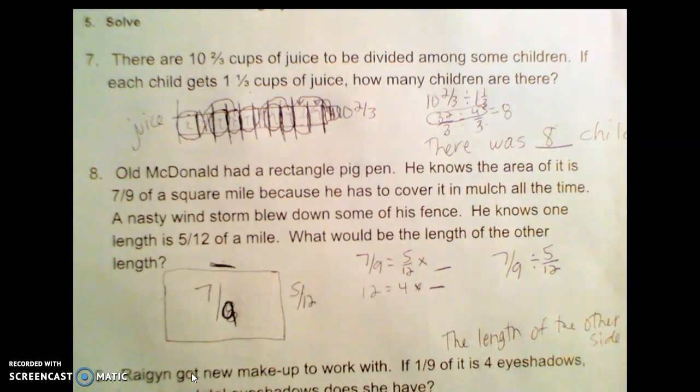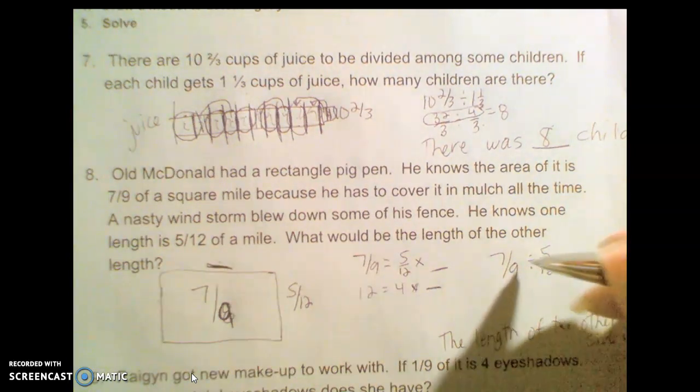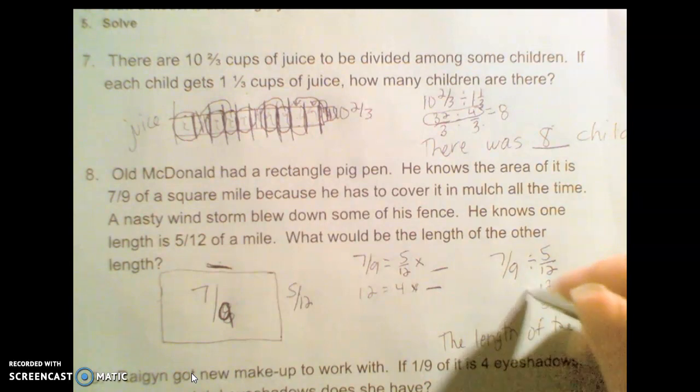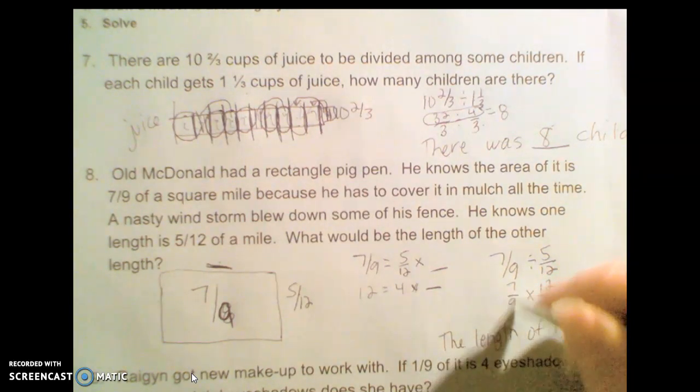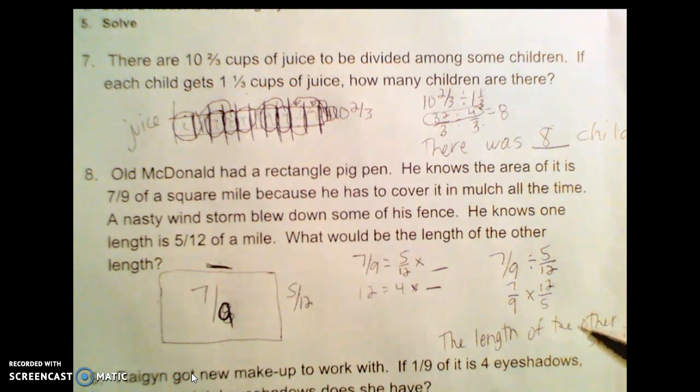I don't see an easy unitizing thing I could do here, so I'm just going to use the algorithm. Need to divide? Please don't cry. Just flip the second fraction and multiply. I notice that 12 and 9 can both be divided by 3 because I'm really good at my basic facts.